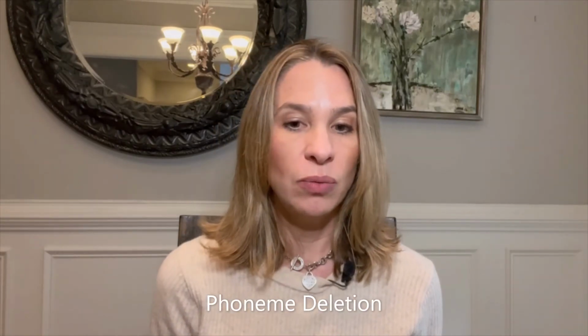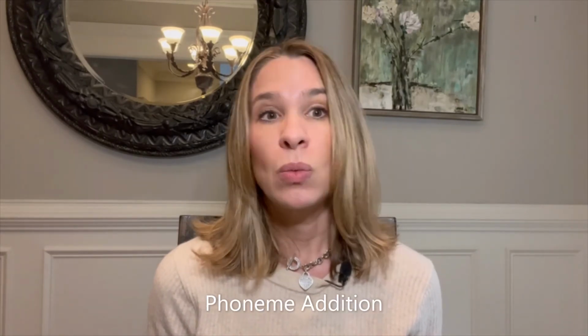Then we have phoneme deletion, where you recognize a word that remains when a phoneme is taken off. So teacher says, what is the word smile without the s? Student says, the word smile without the s is mile. Then you have the opposite, phoneme addition. A teacher says, make a new word by adding a phoneme. Teacher says, what do you have if you put an s on the word park?